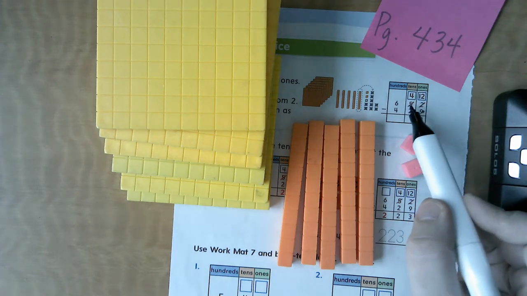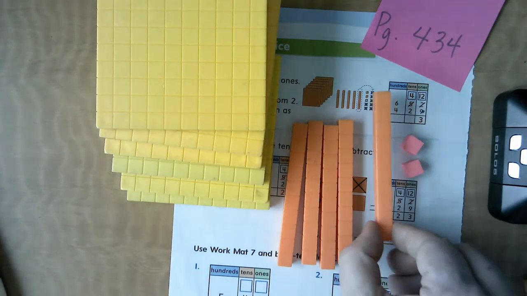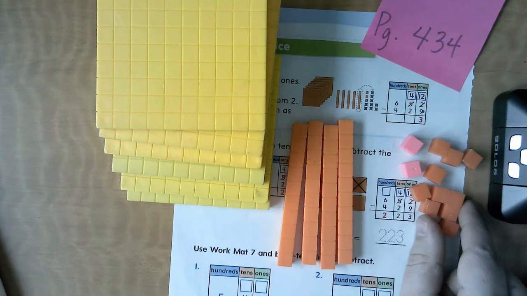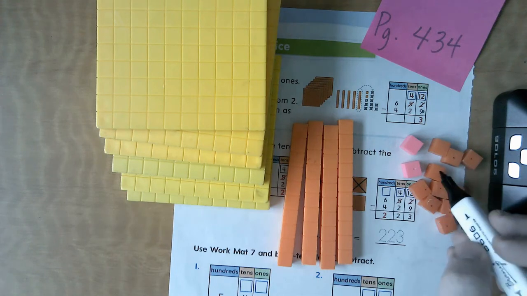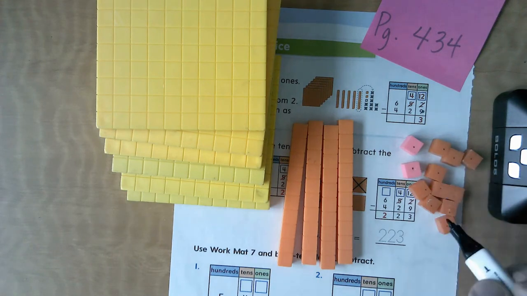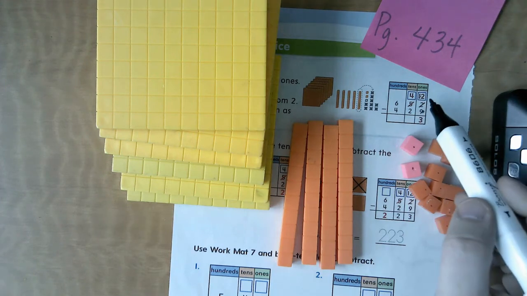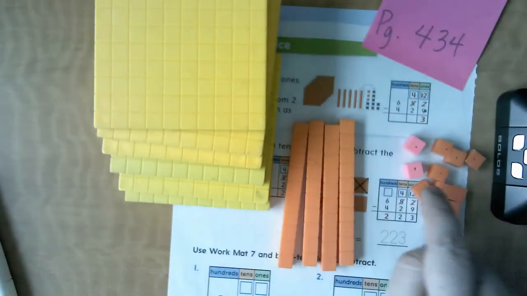They crossed off our 5 and turned it into a 4. That 10 is going to turn into a 1. We're going to take it and break it apart so that it becomes all ones. How many ones do I now have? I have 1, 2, 3, 4, 5, 6, 7, 8, 9, 10, 11, 12. So we put our 12 up on top in the ones place value. Now I can do 12 minus 9. So I'm going to start here and take away 9.